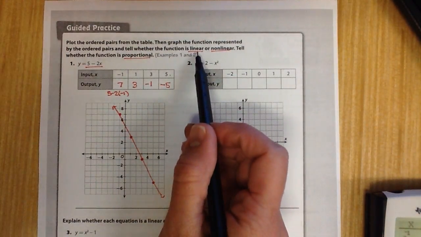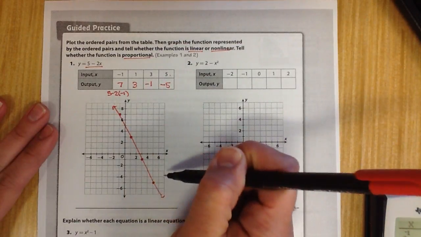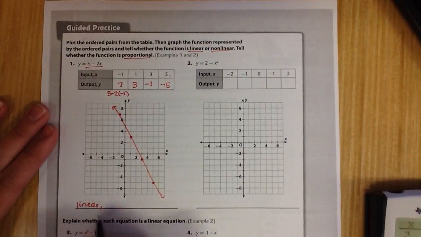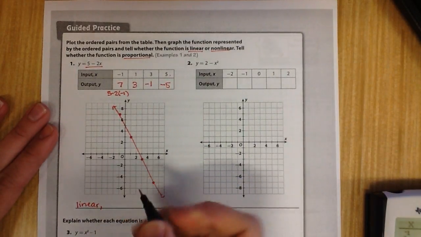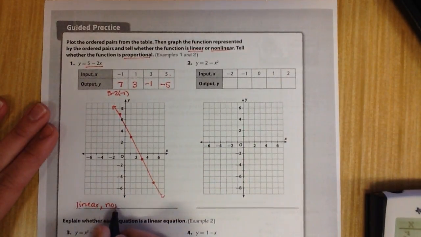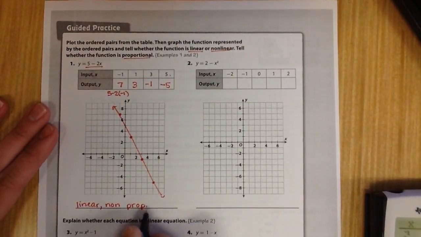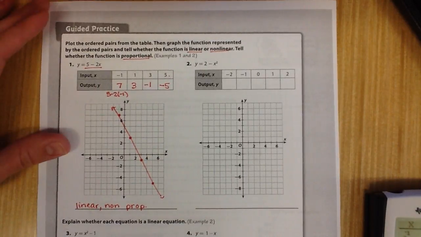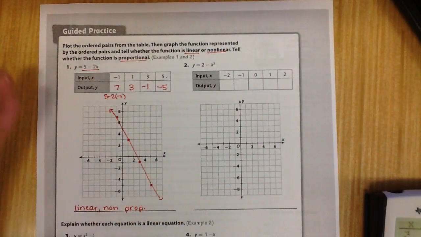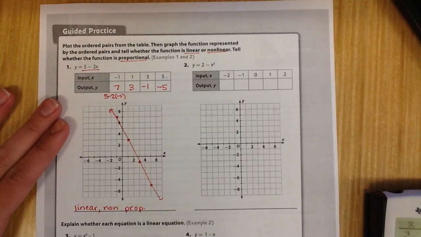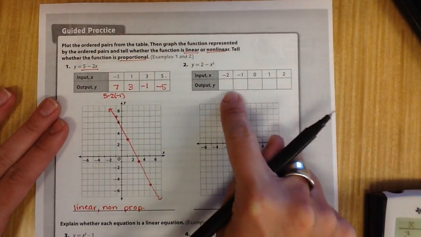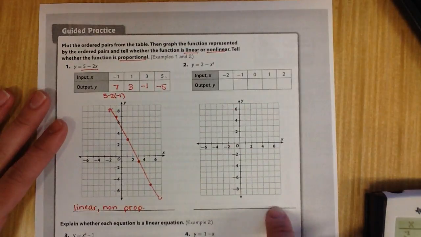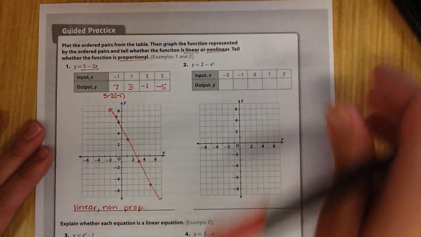And let's pick first. Is this linear or nonlinear? It makes a straight line. So I would say linear. But it does not go through the origin, so it is non-proportional. So use the same process to find the table of values here, graph it, and say whether it's linear or nonlinear.